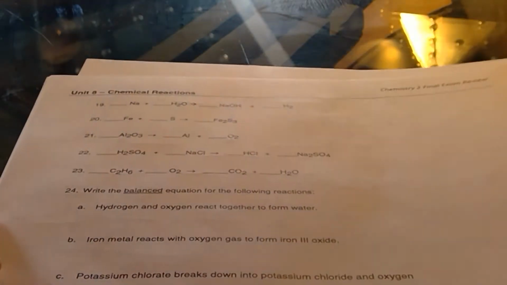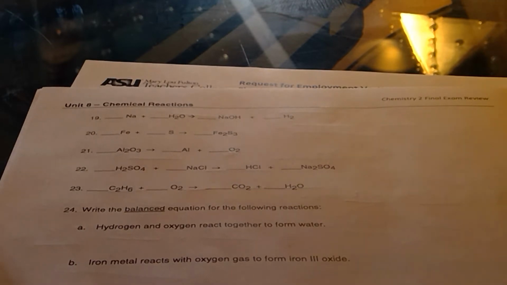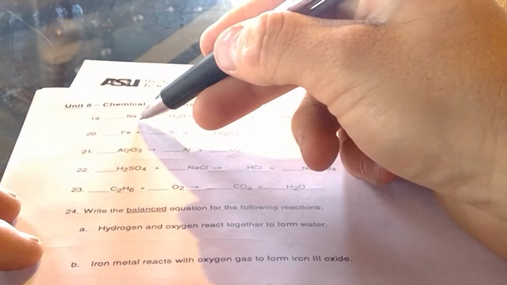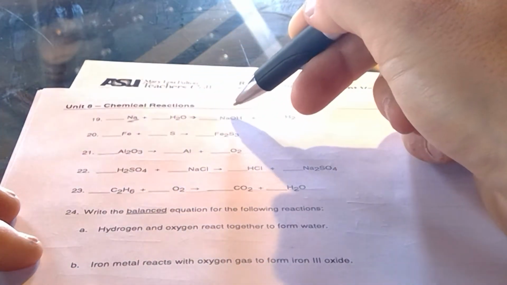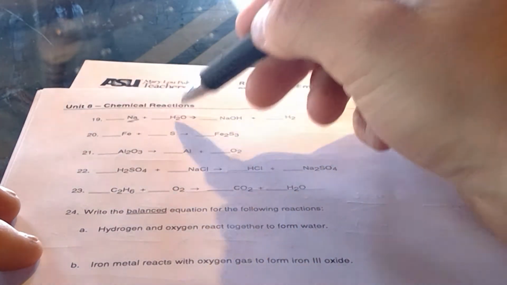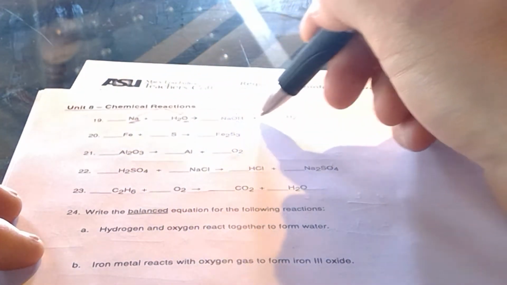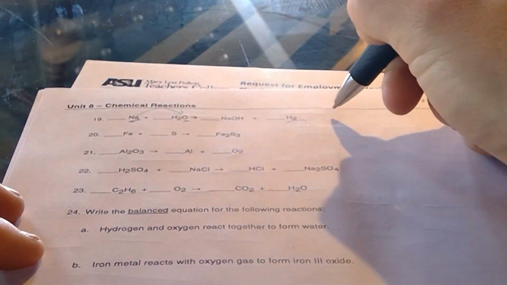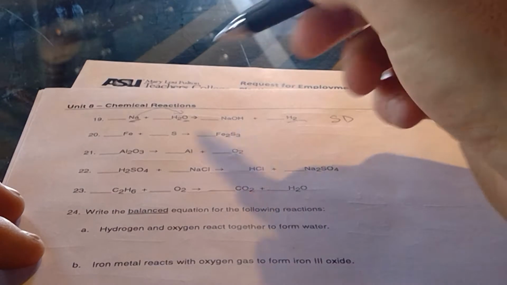All right, this is the second page. We're talking about chemical reactions. For this practice, I'm going to have you guys write the type of chemical reaction. So, if I'm looking at number 19, notice that Na starts by itself, and then it switches places with this molecule here, and so Na switches over here, and then you end up with H2 being by itself. So really Na just switched, and so that would be a single displacement.